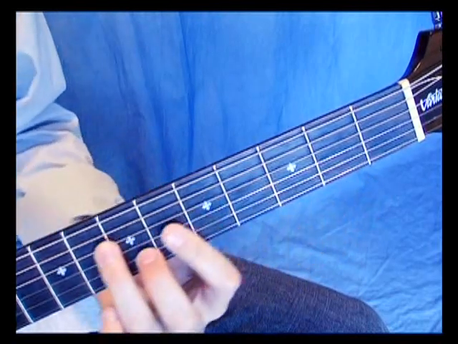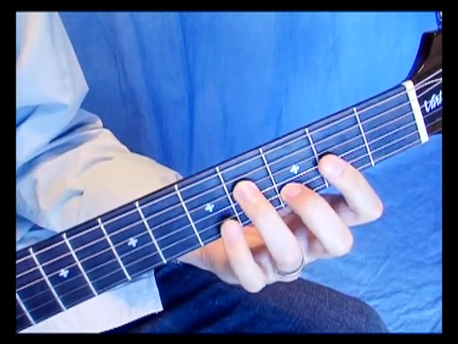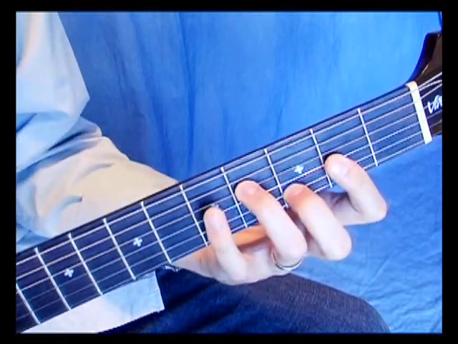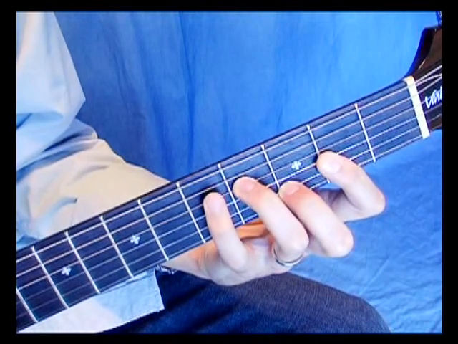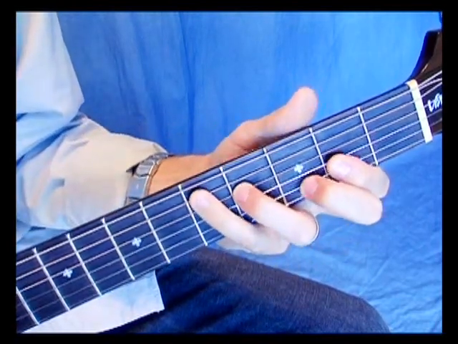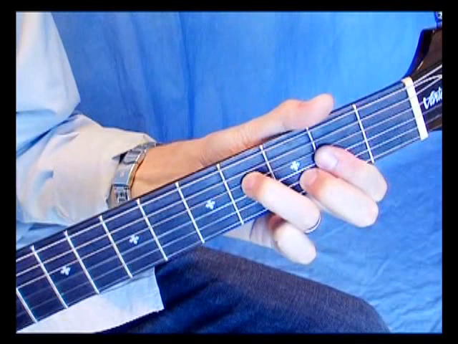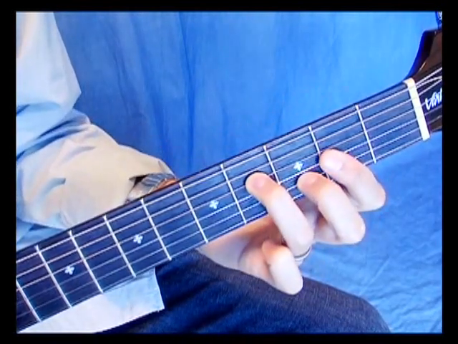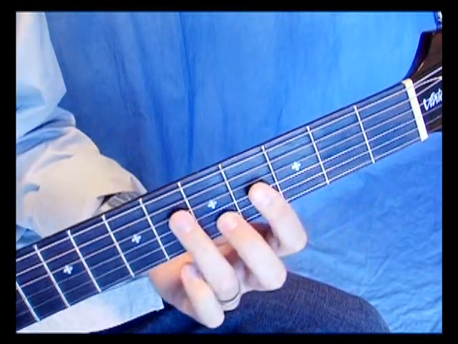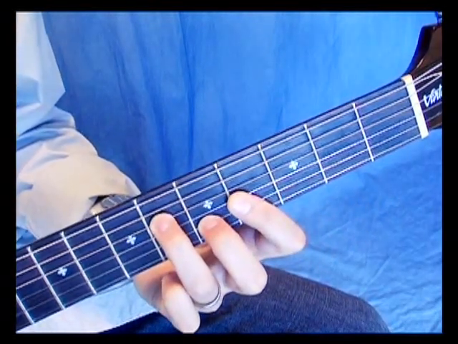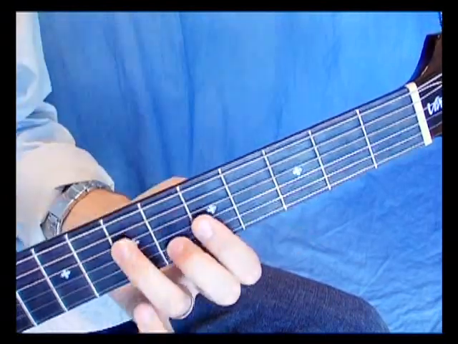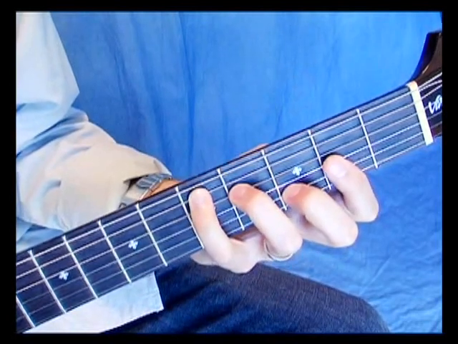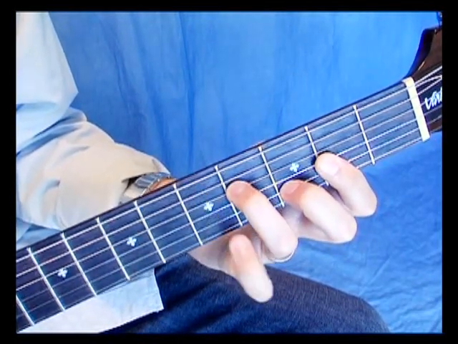This shape can be moved around the fretboard, and you can always figure out what the actual chord is by just putting your pinky in place. In this position, this chord is a D because there's the root D. Even if you're not playing the root, you can still visualize it, so you can keep track of what chord you're playing. In this position, the chord is actually an E, F, and so on.